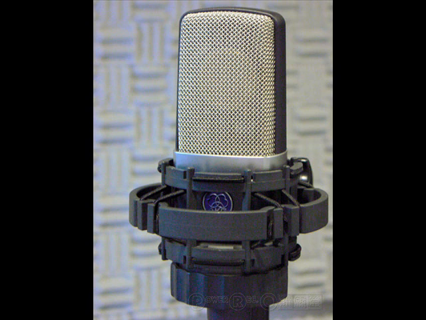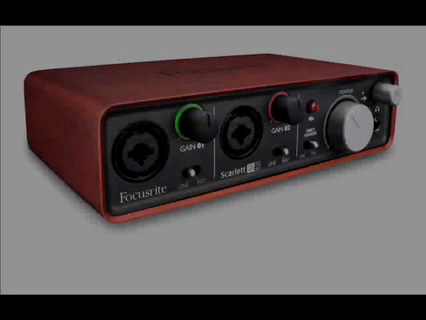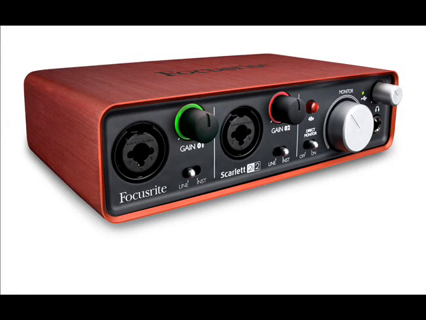Condenser mics are unique in that they need to be powered externally with 48 volts of what is called phantom power. Most interfaces have a switch button on them labeled either 48V or phantom power. When this switch is flipped on, it will power the condenser microphone. Without this power, the microphone will not be able to function at all.